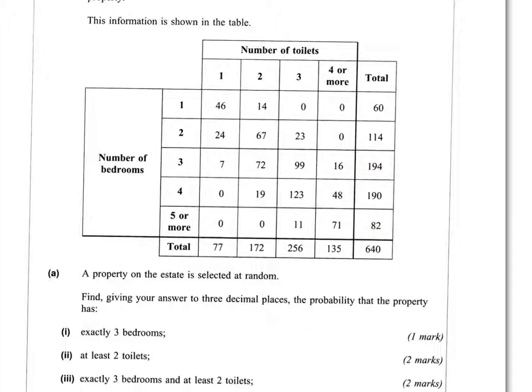At least 2 toilets could mean either properties with 2 toilets, 3, 4 or more. So it's all of these out of 640.